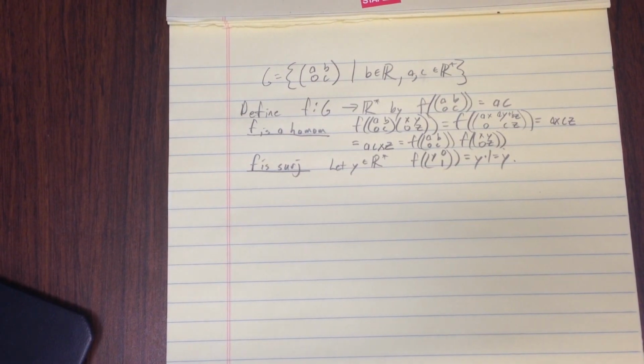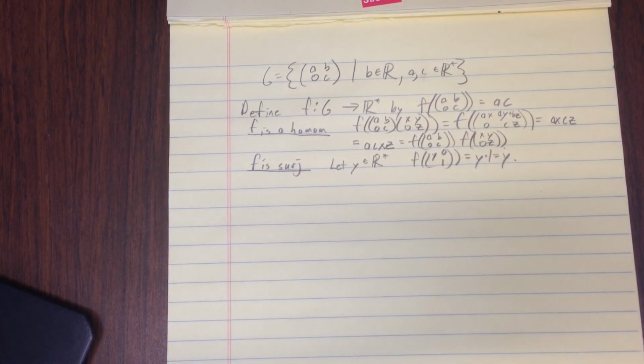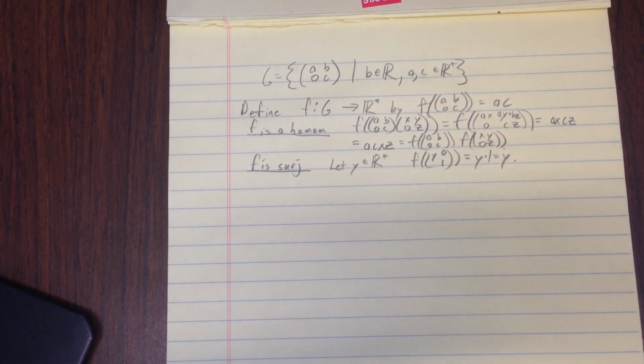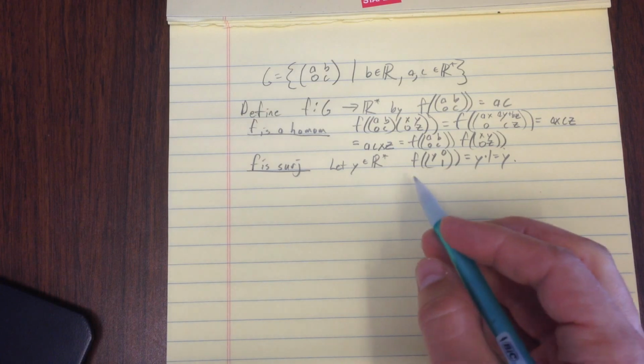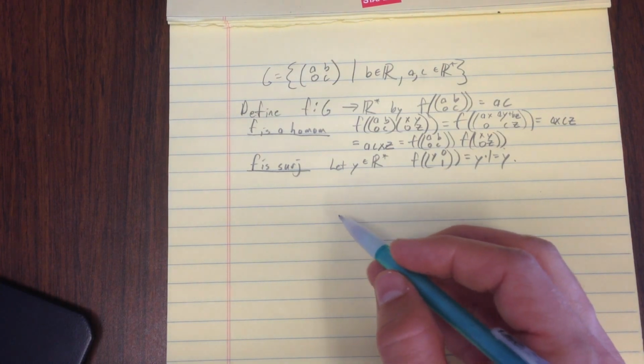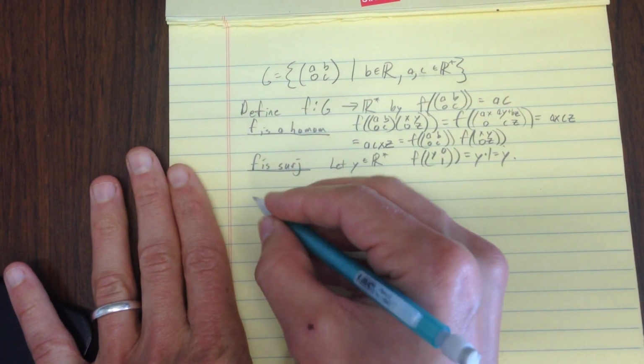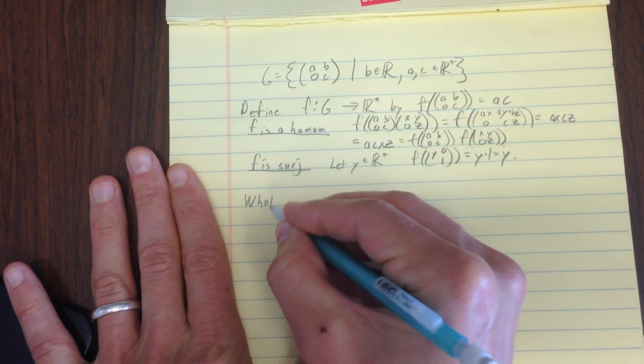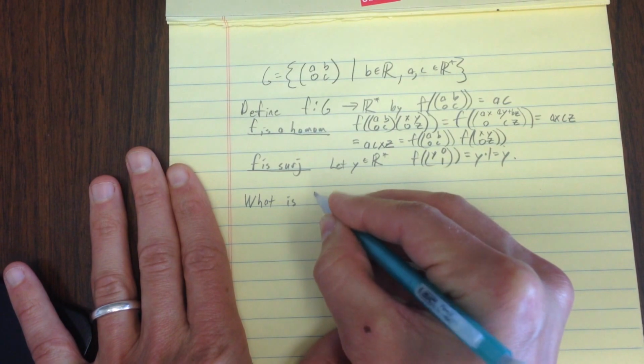Now, remember, in Hungerford's book, theorem 8.16 says that if you have a homomorphism, then the kernel K is a normal subgroup. So what is the kernel?